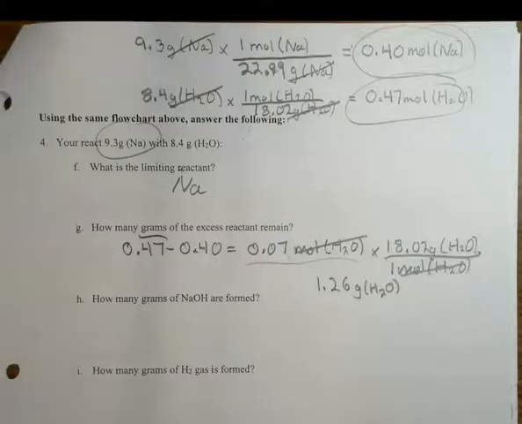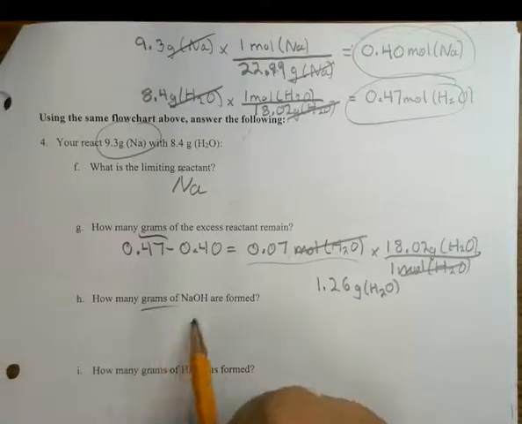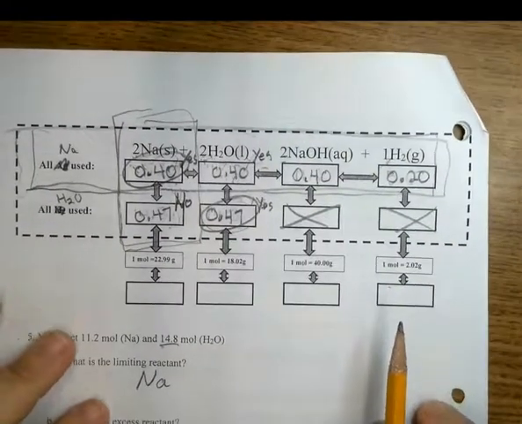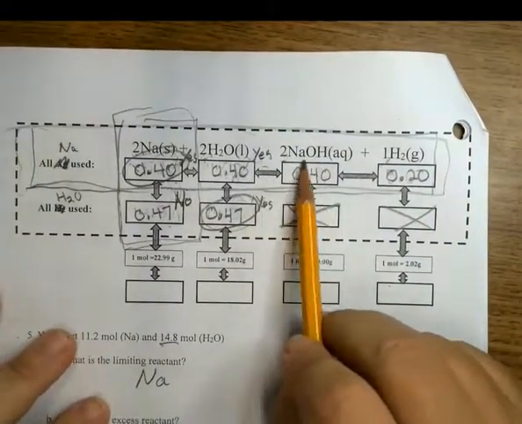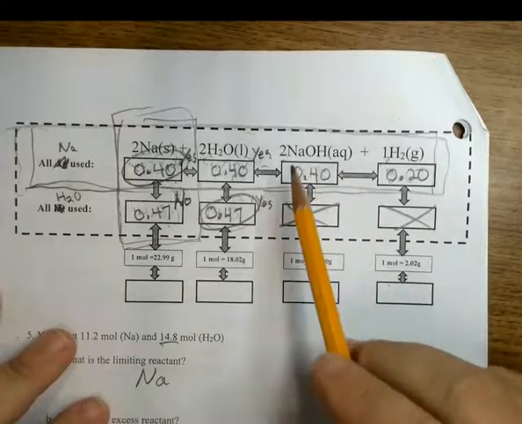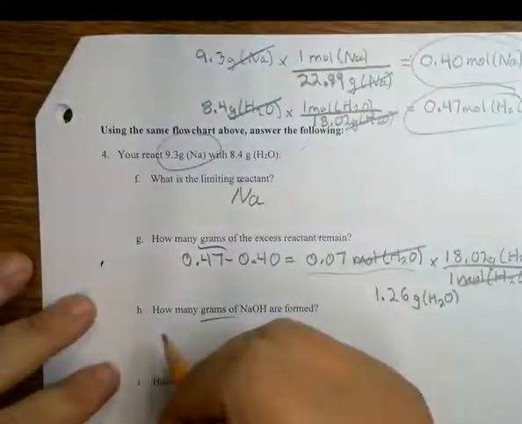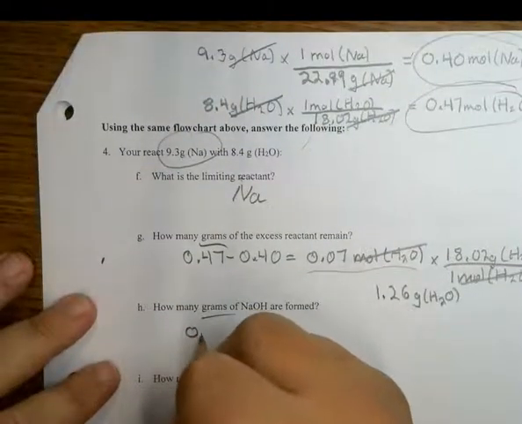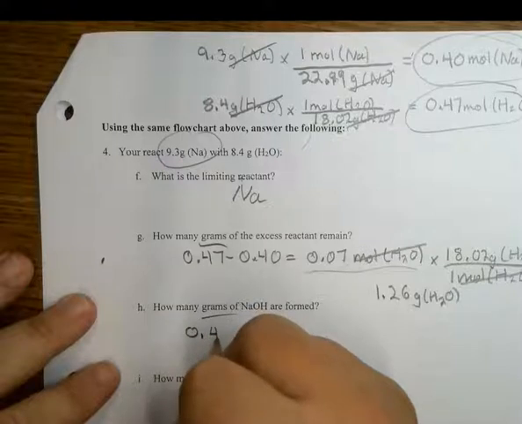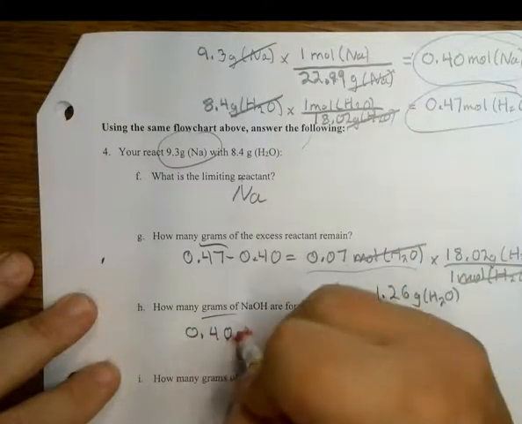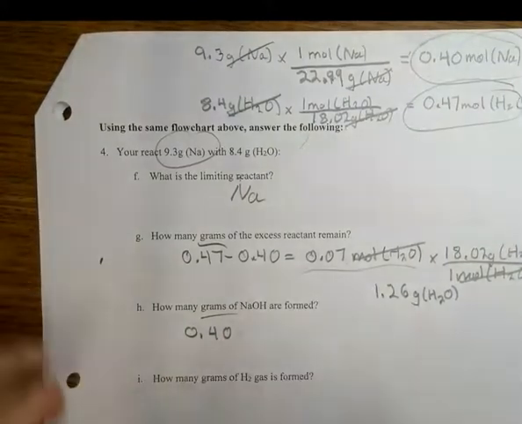Okay, next. How many grams of NaOH are formed? So same thing. Come over here. So we have 0.4 moles of NaOH. We went ahead and figured that out because we knew we were going to use it sooner or later. And you multiply that by the molar mass of NaOH. That one's kind of easy. So it's 0.40 moles of NaOH. So much for being easy.